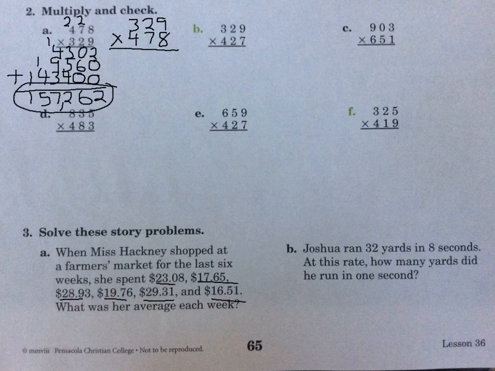Divide it by 6, because there's 1, 2, 3, 4, 5, 6 numbers that were used. And then you'll have your average that she spent for each week. And then the second story problem says Joshua ran 32 yards in 8 seconds. And it's asking at that rate, how many yards did he run in 1 second? And so you're going to divide your 8 into 32, and that's how you'll get your answer.